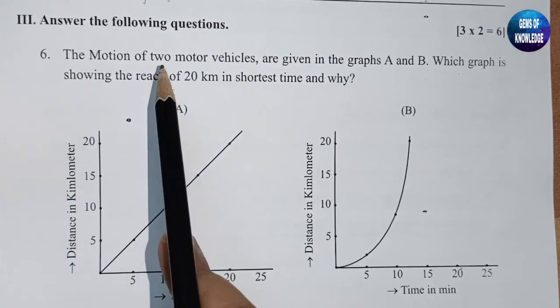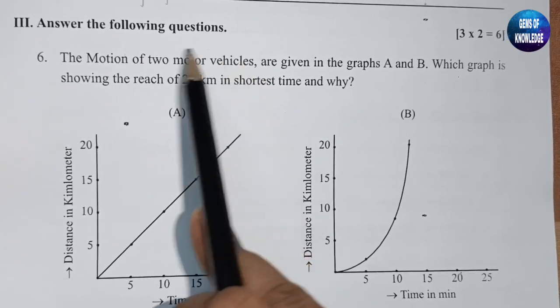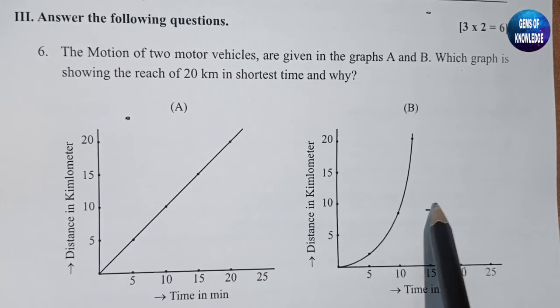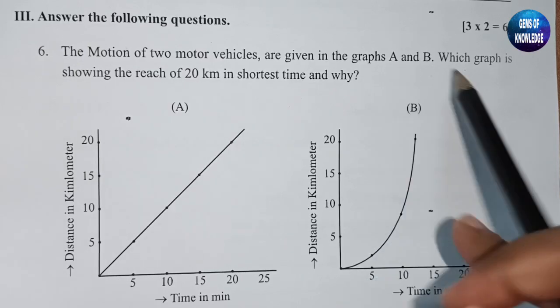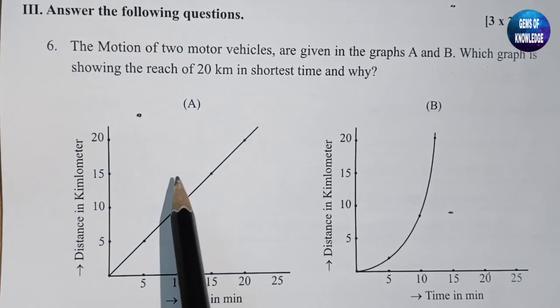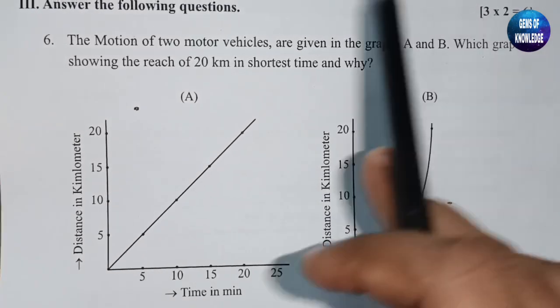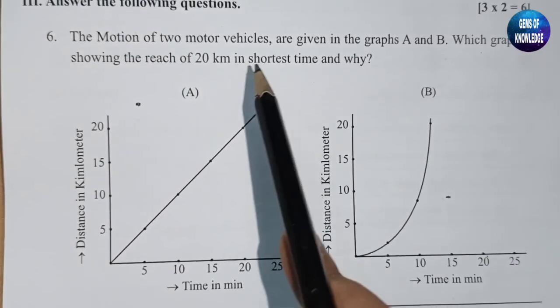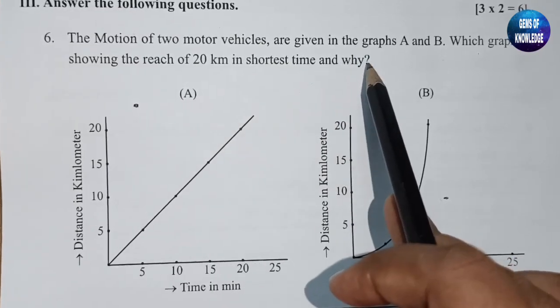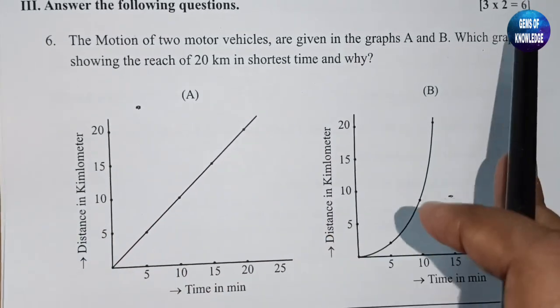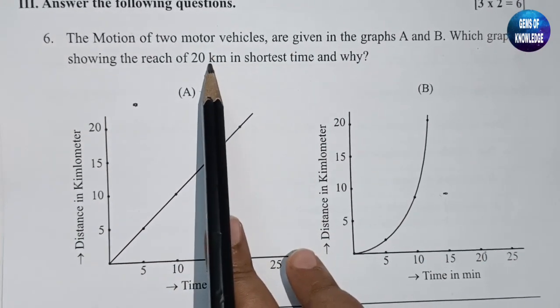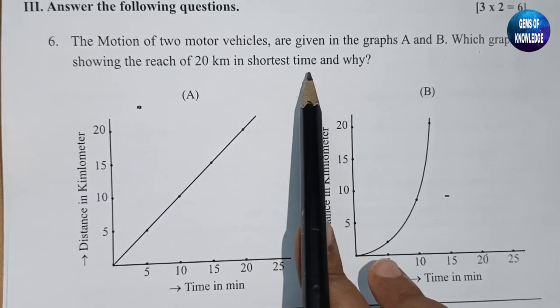The motion of two motor vehicles. Okay, so the motion of two motor vehicles is given in graph A and graph B, as shown in the figure. They are asking which graph is showing the reach of 20 kilometers in the shortest time and why. So just observe the graph.